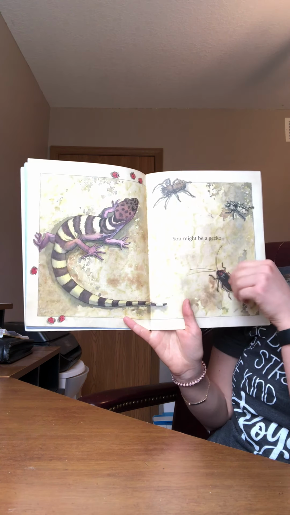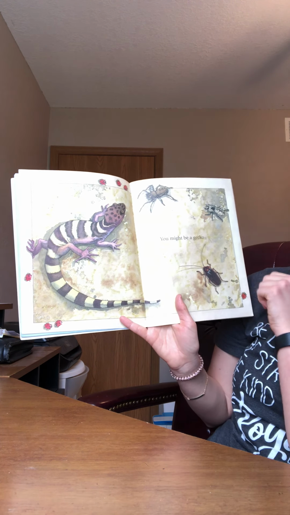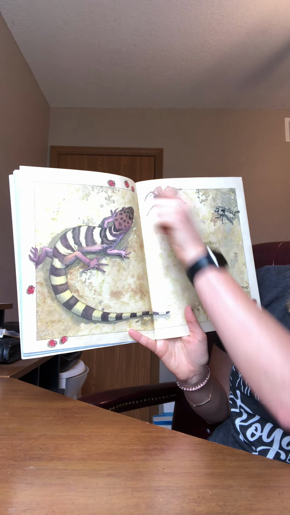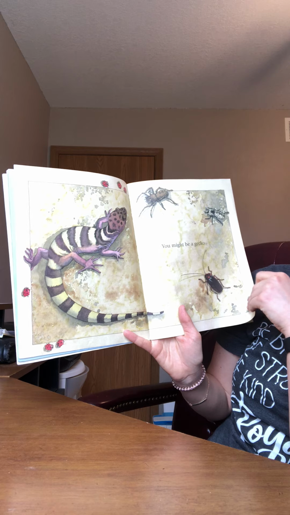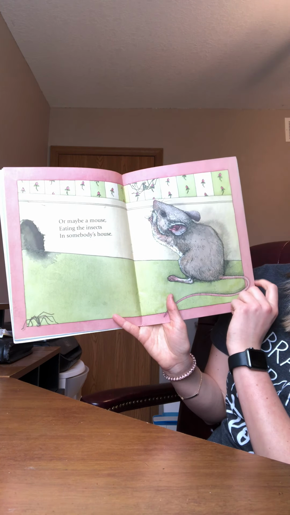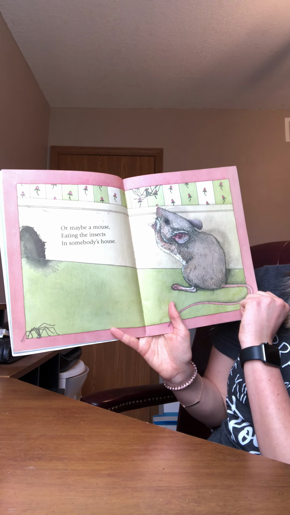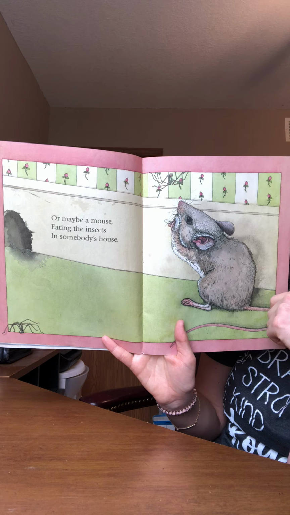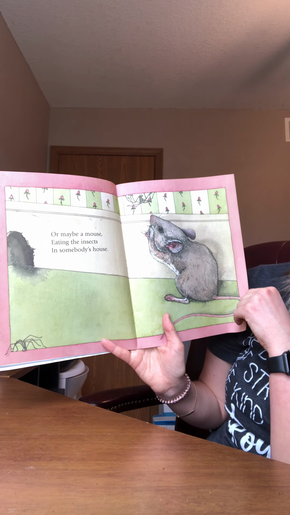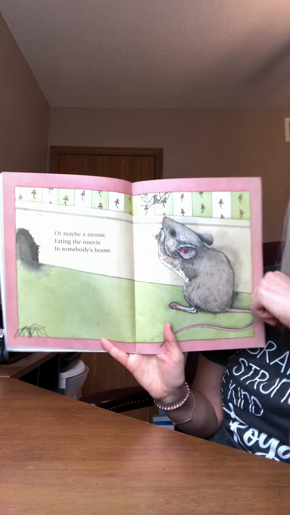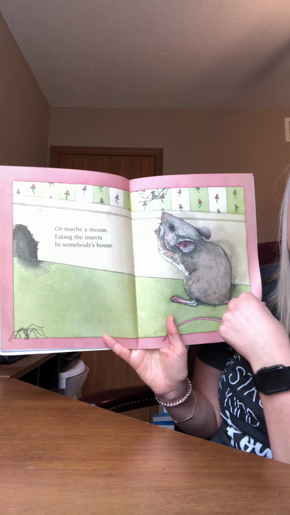You might be a gecko. So this is a gecko. We see ladybugs. We see spiders and beetles. Or maybe a mouse eating the insects in somebody's house. So it looks like the mouse is eating a fly. Remember, a fly is an insect. Is a spider an insect? No. That's what we call an arachnid. It's a really big word.